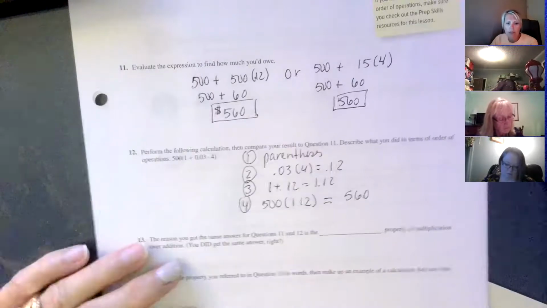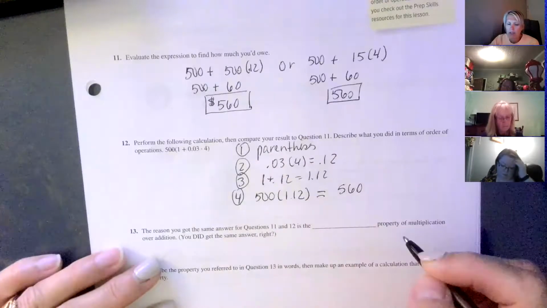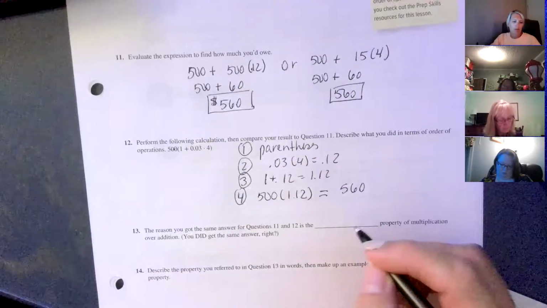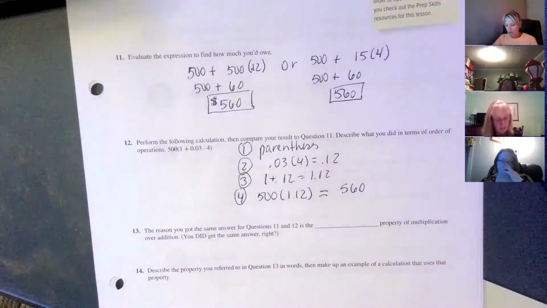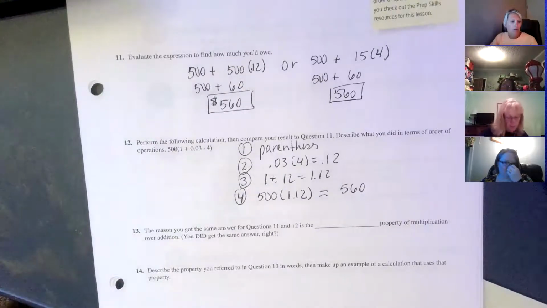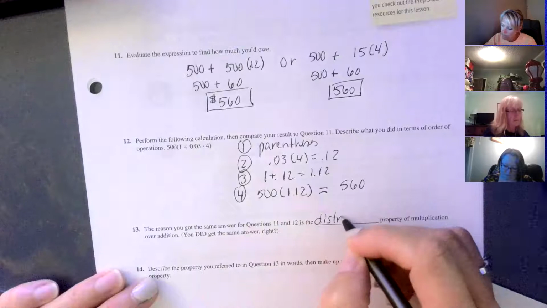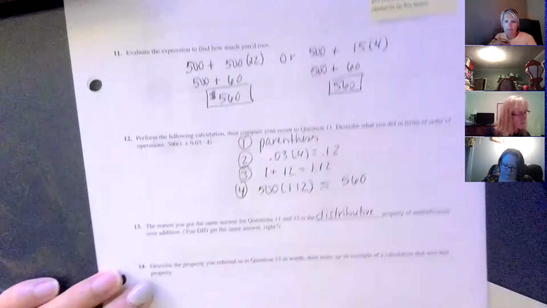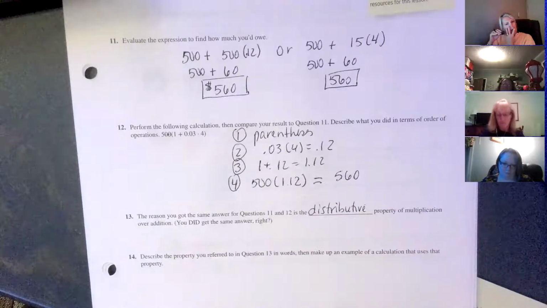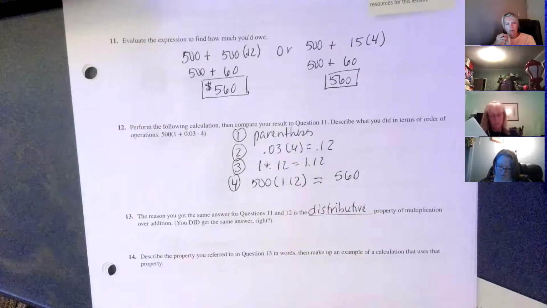So it says the reason you got the same answers for question 11 and 12 is the blank property of multiplication over addition. Which I mentioned earlier, that same property. Distributive property. Good job. Then it wants us to come up with an example we can make up using a calculation that uses this property.